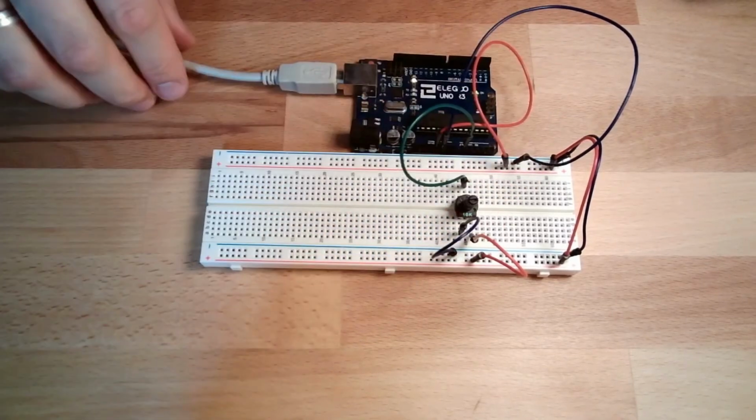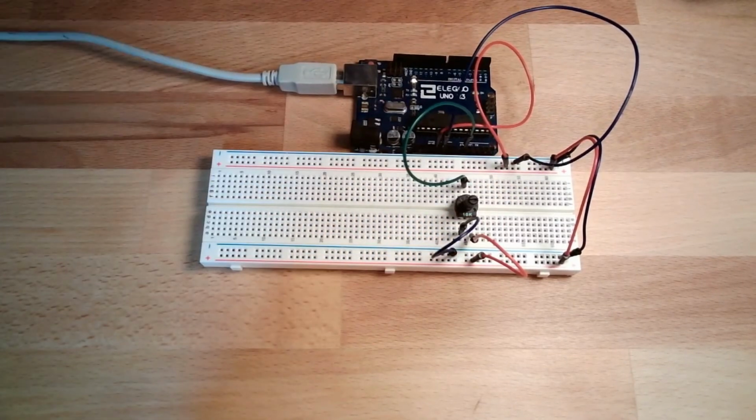So I will now connect the output of the potentiometer to the input. Now we have on the input voltage levels between 0 and 5 volts. That's exactly what we wanted to have.